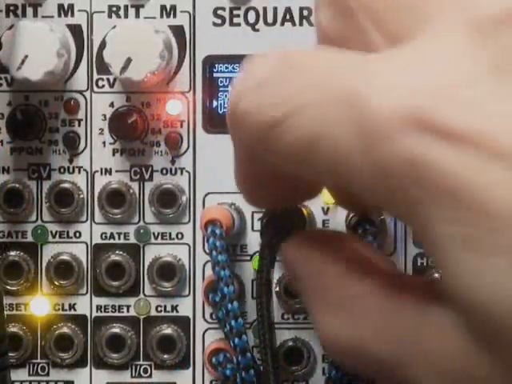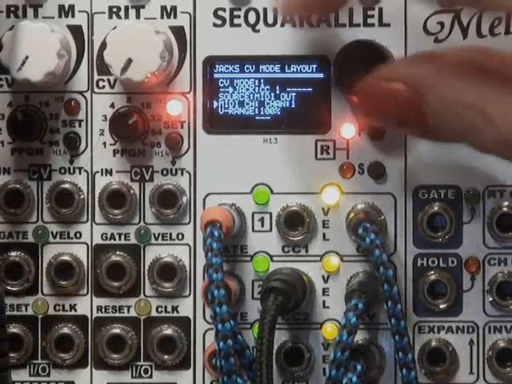Over on envelope 2, the notes are triggering to provide almost constant changes to the jack.